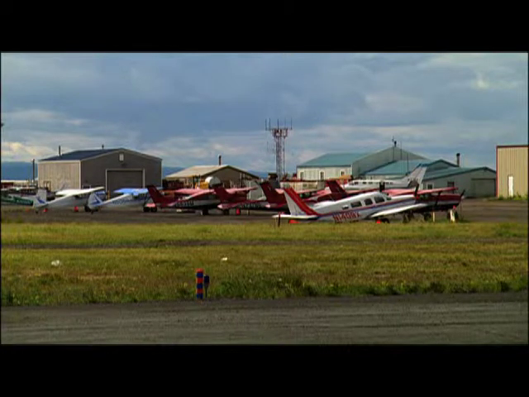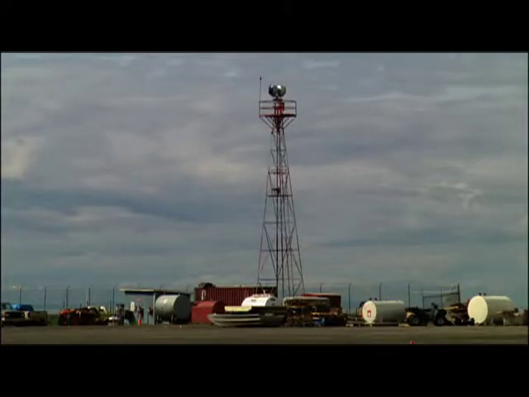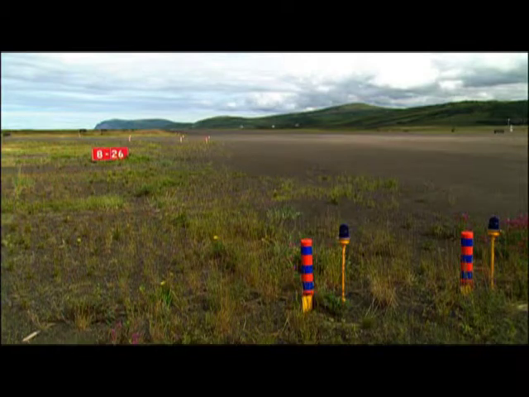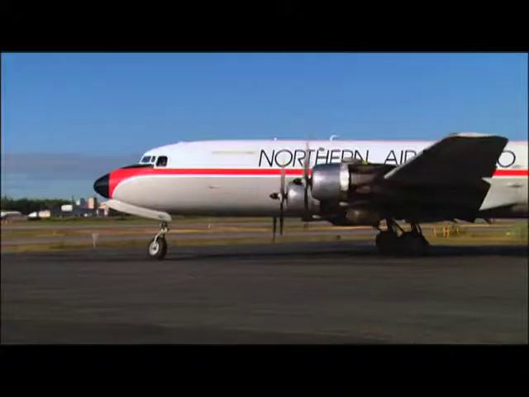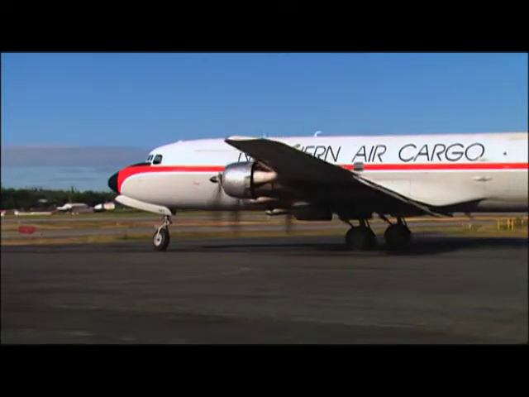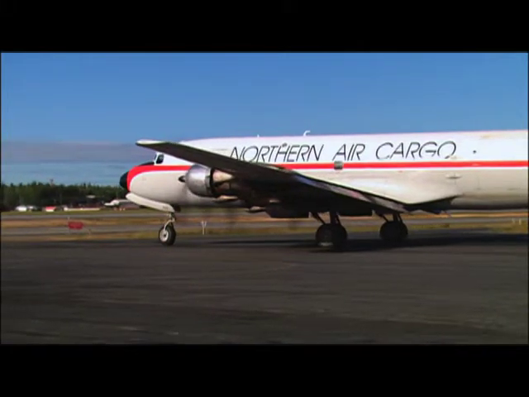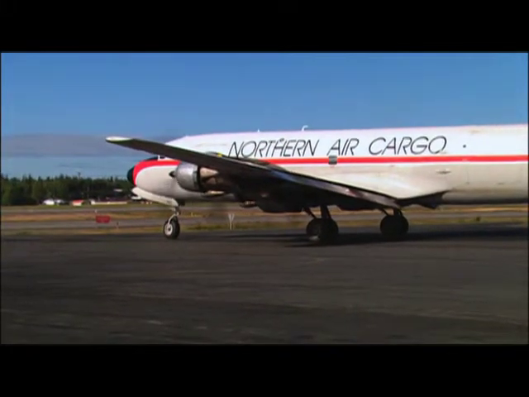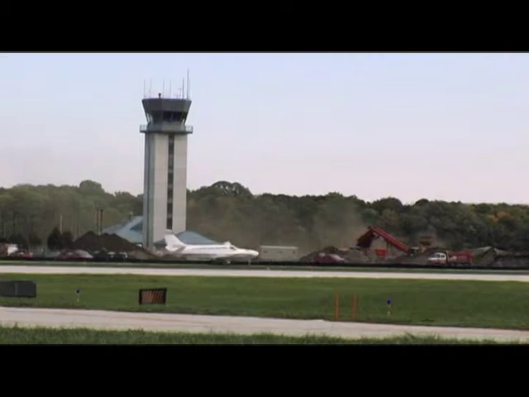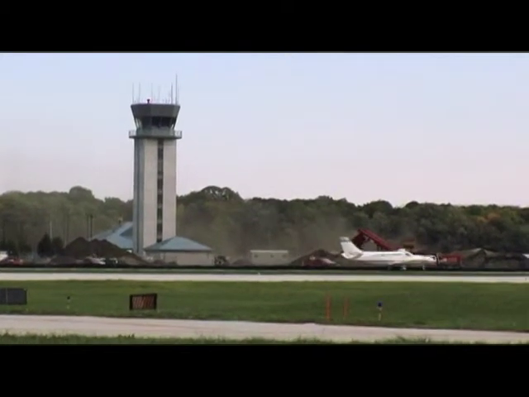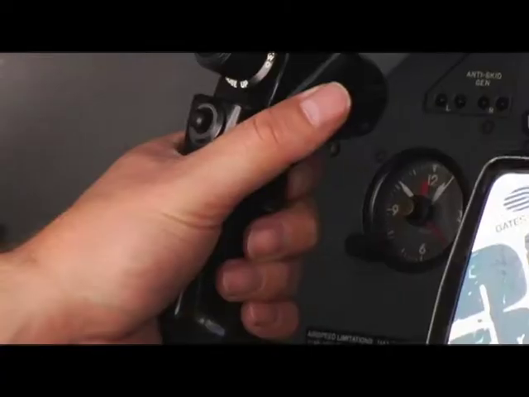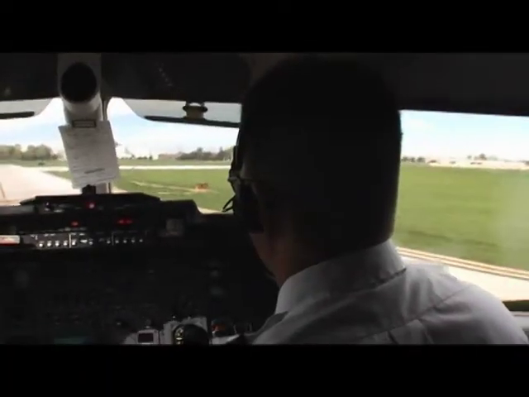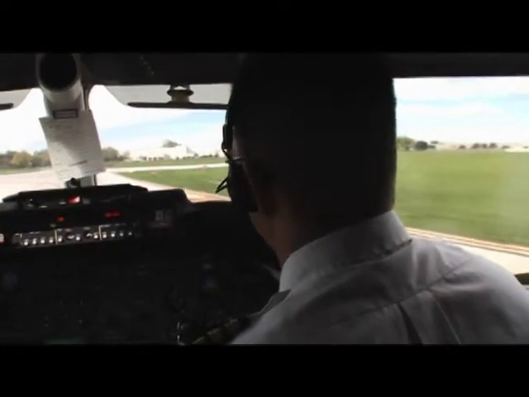Unalakleet is a non-towered airport and requires additional procedures within the pre-arrival and pre-departure briefings. Extra vigilance is the key to safe taxi operations at non-towered airports. Some of these airports have part-time towers. In these situations, an attempt should be made to contact the tower to verify whether or not it is in operation.